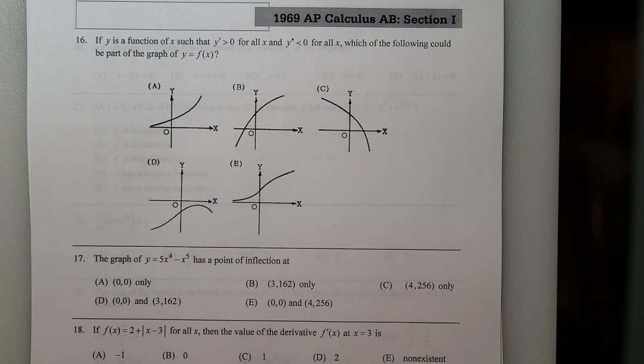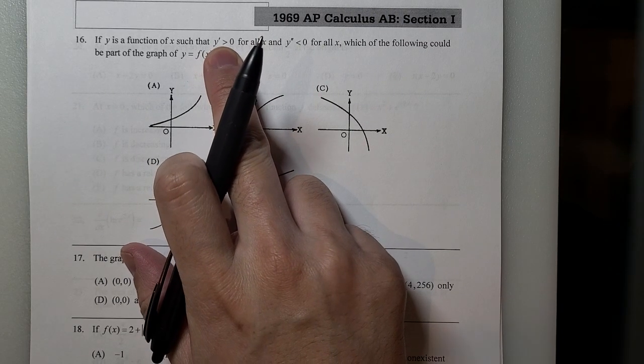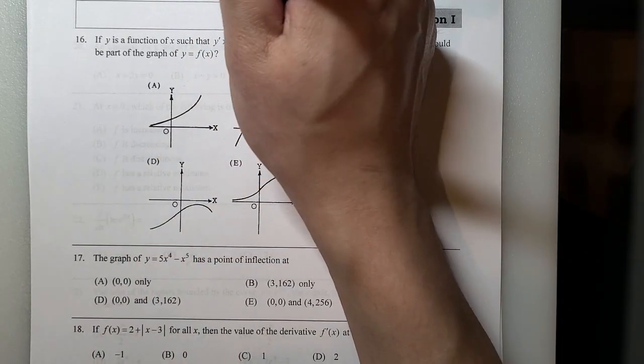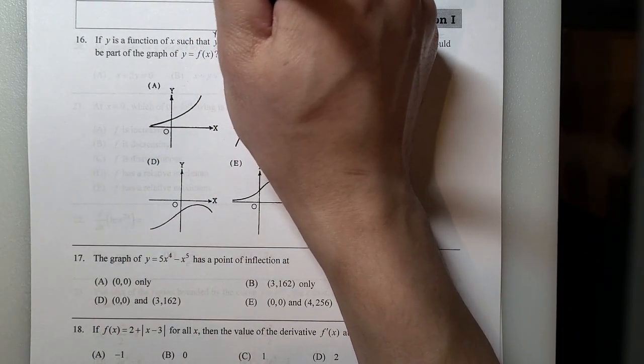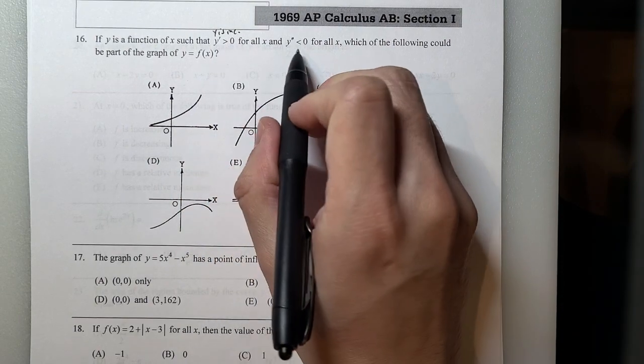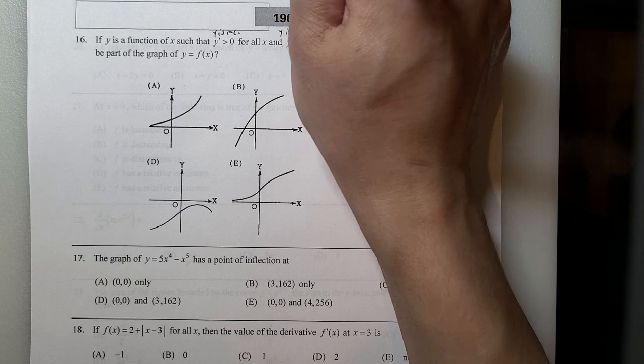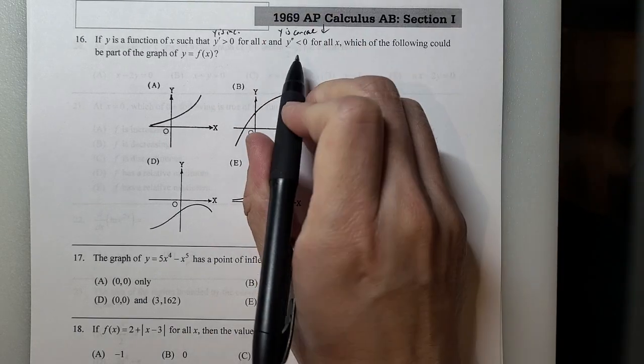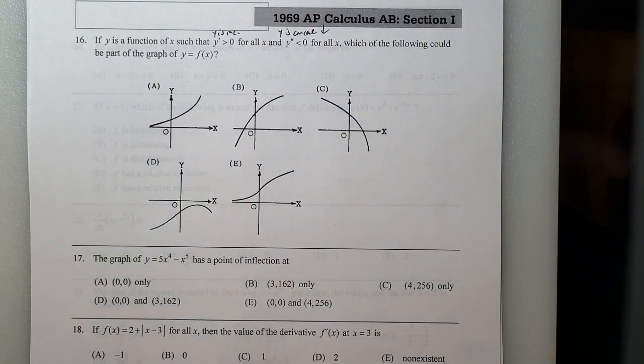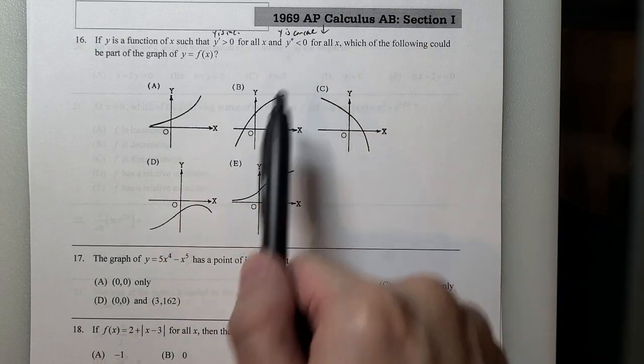Number 16 says if y is a function of x such that y prime is positive for all x and y double prime is negative for all x, which of the following could be part of the graph of y? This should signal y is increasing because the derivative is positive. This should signal y is concave down because the second derivative is negative. So what is increasing but concave down?